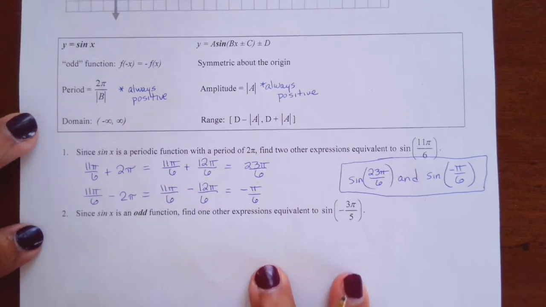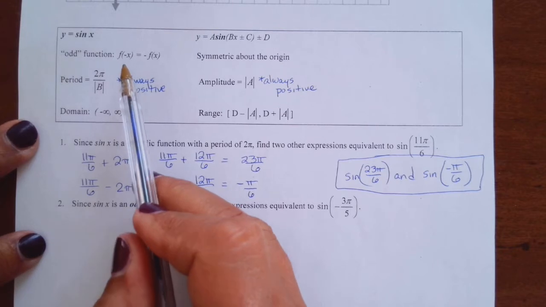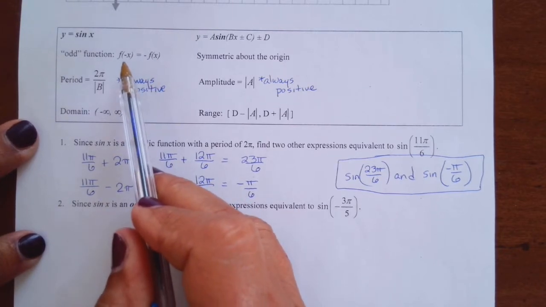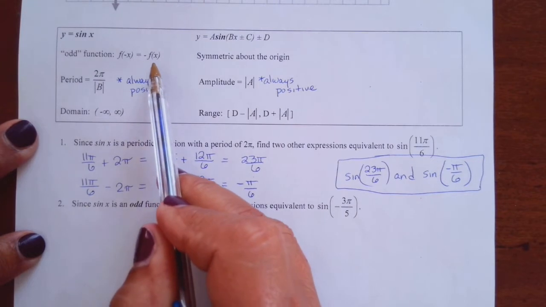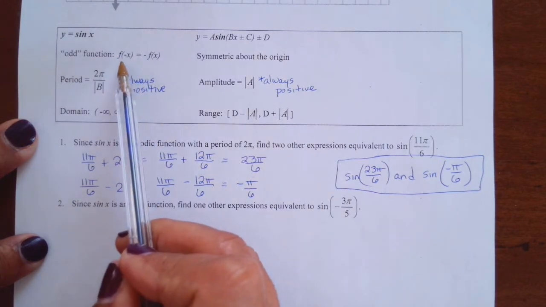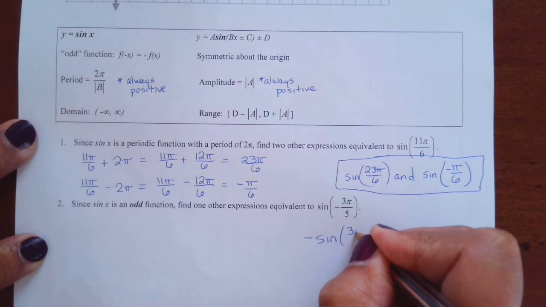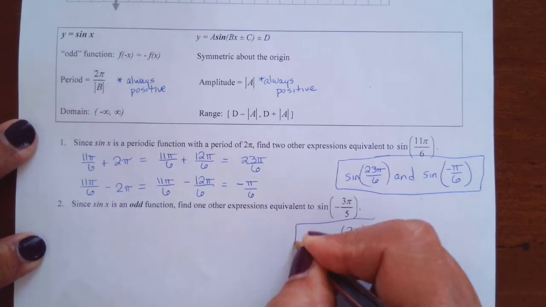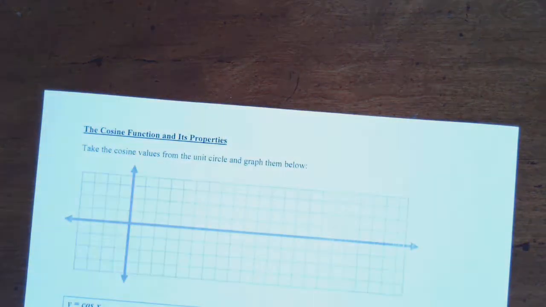Now the next one's talking about odd and even functions. Because sine is odd, remember that negative f of x and f of negative x are related, so negative f of x and f of negative x are equal. So what's another expression equivalent to the sine of negative 3 pi over x, which is this? I could pull the negative outside, and that would be equivalent to that. So you just have to remember your rules for odd functions. All right. So we're going to do the same thing now with the cosine function.